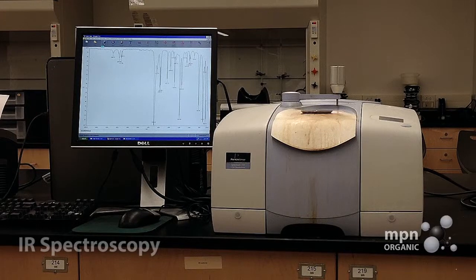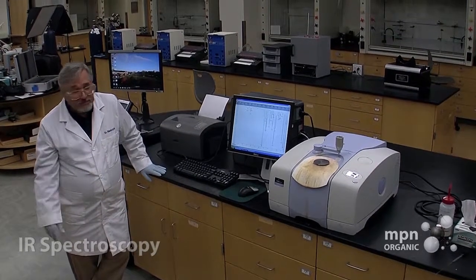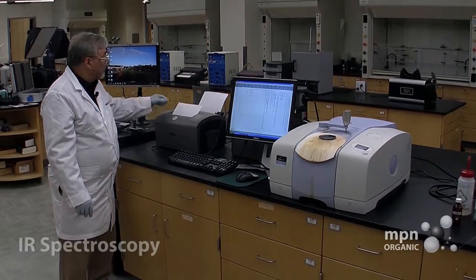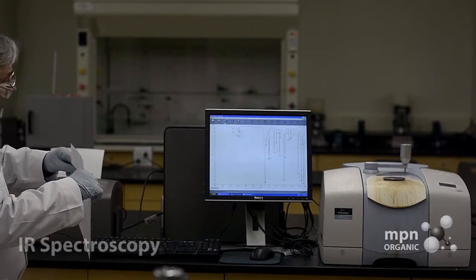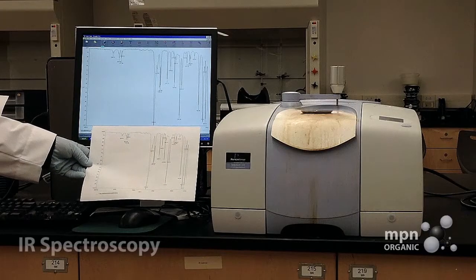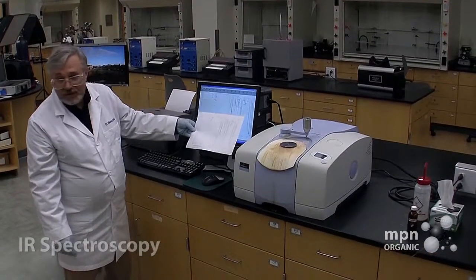And you can use this, you can put this in your notebook, you can append this to your laboratory report, if you so wish. And here it comes. Okay. You can see the spectrum here of benzaldehyde relative to what you saw on the screen.